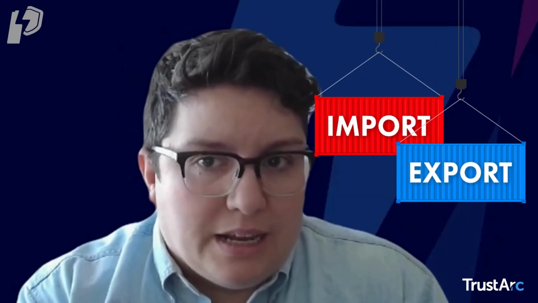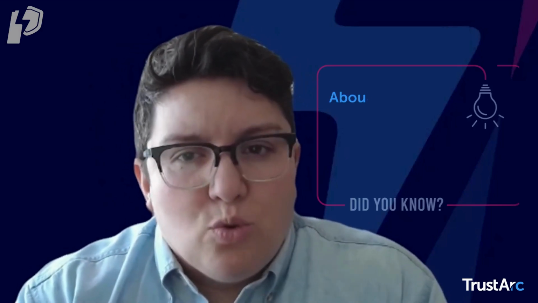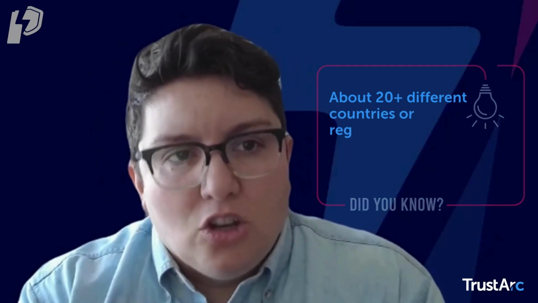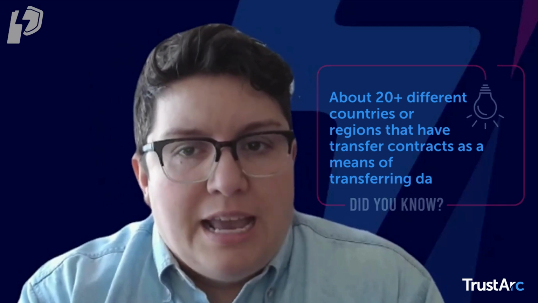In this scenario, you'll need to figure out who is the data exporter and who is the data importer. In some instances, you may need to identify what your role is with respect to the data as a data controller or a data processor, because that may help you to decide which version of SCCs, standard contractual clauses, to use. There are around 20 plus different countries or regions that have these types of transfer contracts as a means of transferring data. Here's some examples.